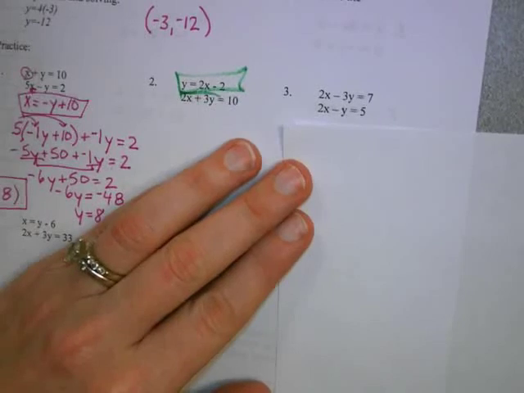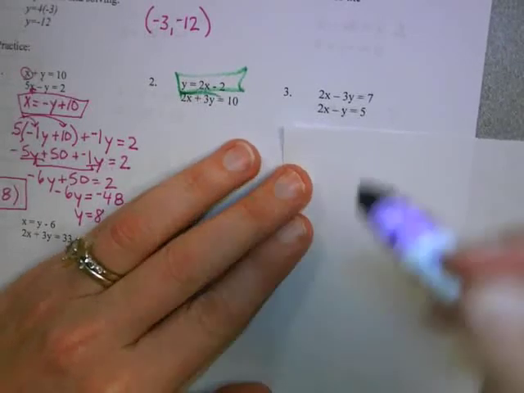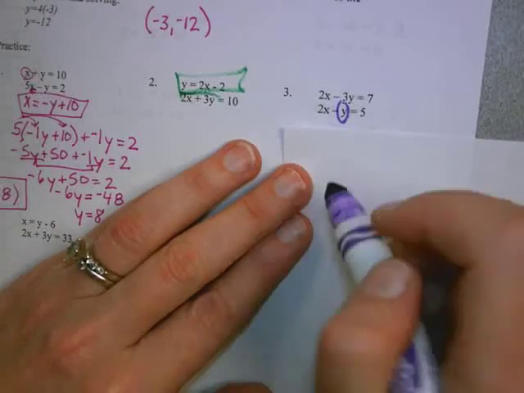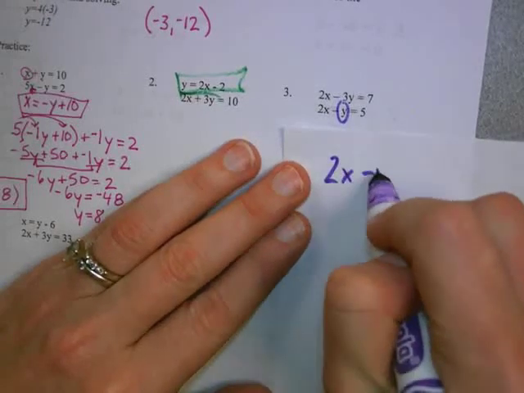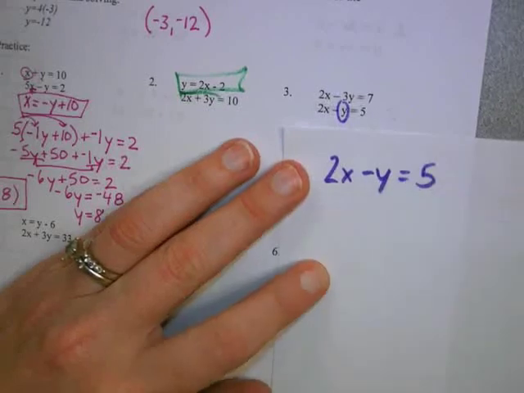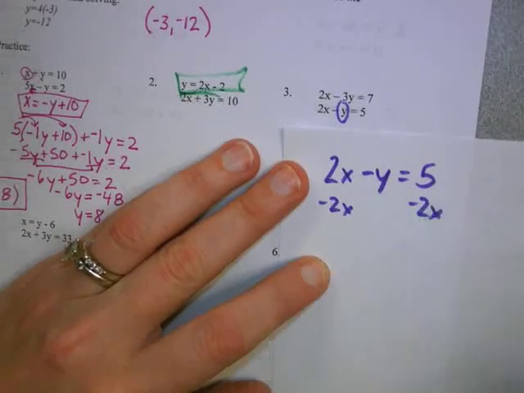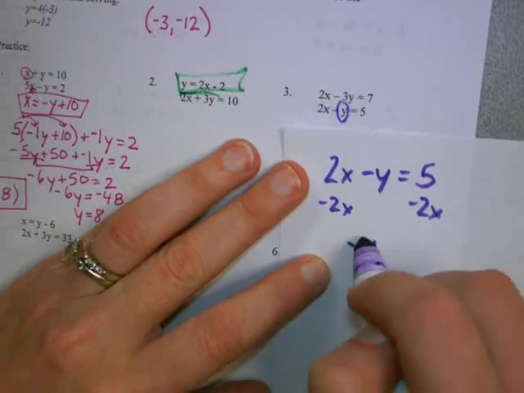It's that y right there, because there's nothing in front of it besides the negative 1, which is easy to take care of. So I'm going to rewrite that equation. This is why we did that solving for y practice in the last problem. So you subtract 2x, you get negative y, or negative 1y, equals negative 2x plus 5.